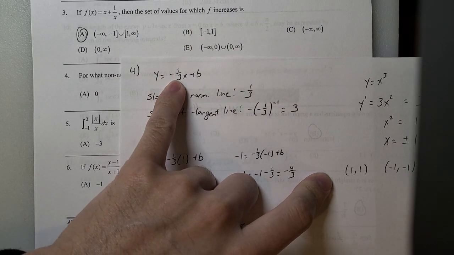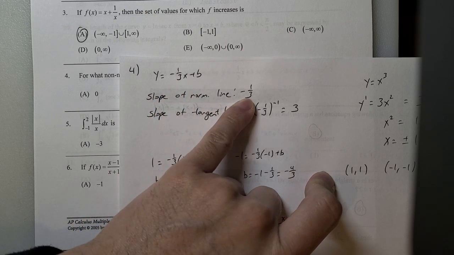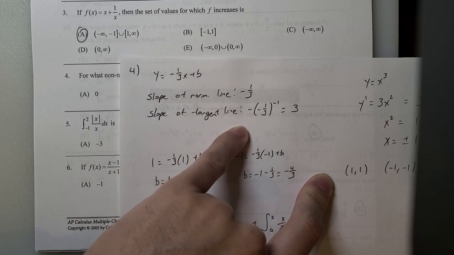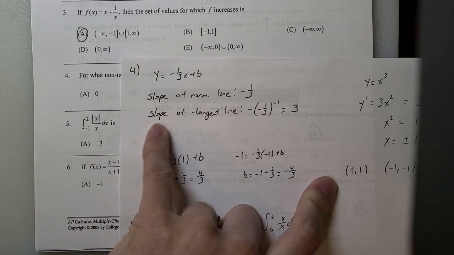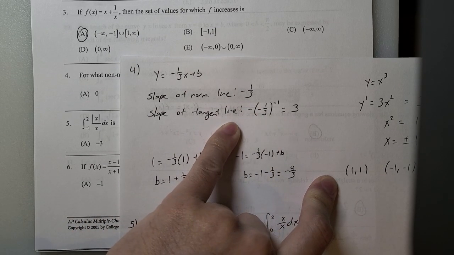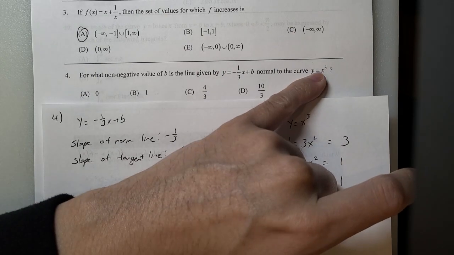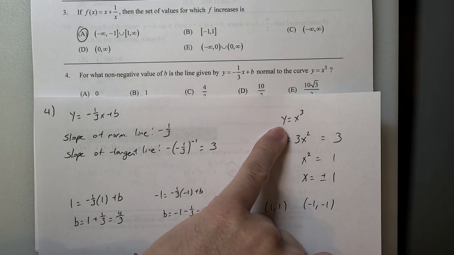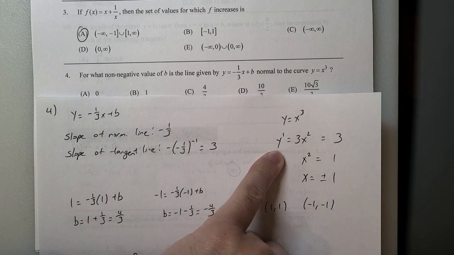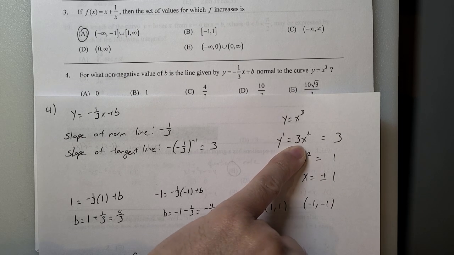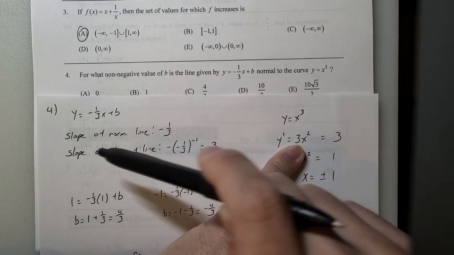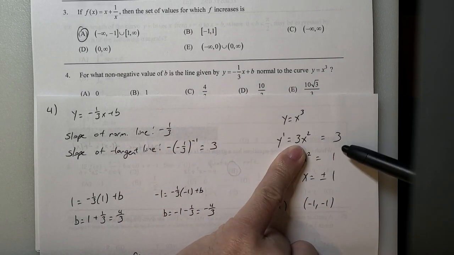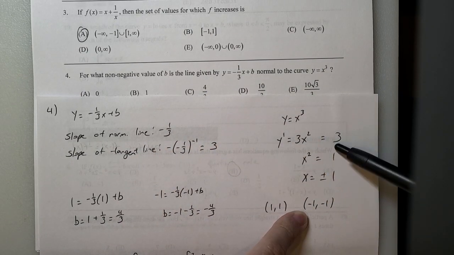So the slope of this normal line is -1/3. So the slope of the tangent line is the negative reciprocal, so it's 3. Okay, slope of the tangent line, that's the derivative. So we want to differentiate y over here. y is x cubed, so y prime will be 3x squared. We set it equal to 3 because we want the slope of the tangent line to be 3, and the derivative is the slope of the tangent line.